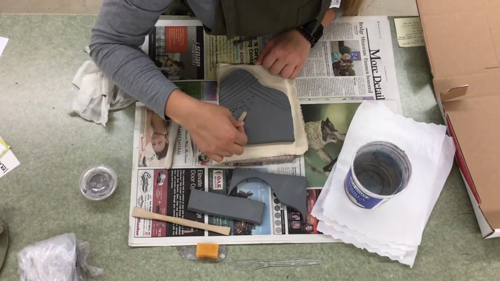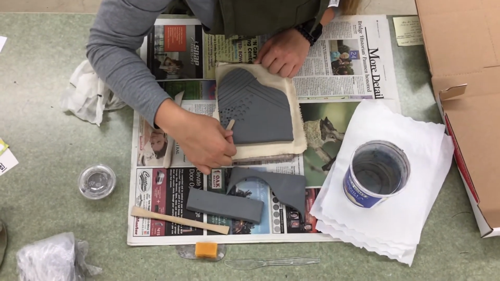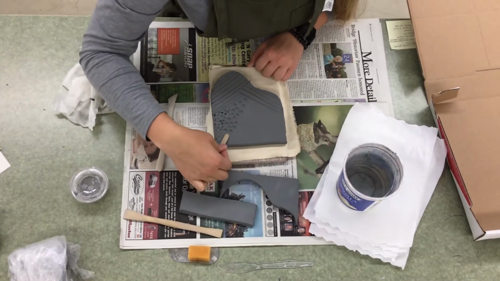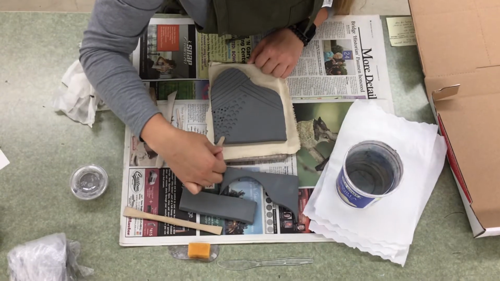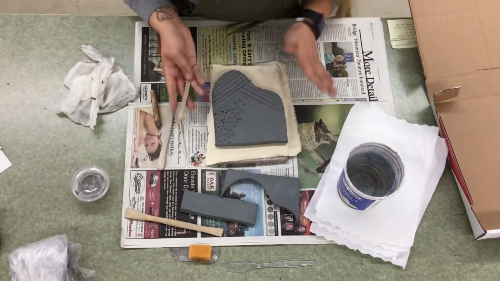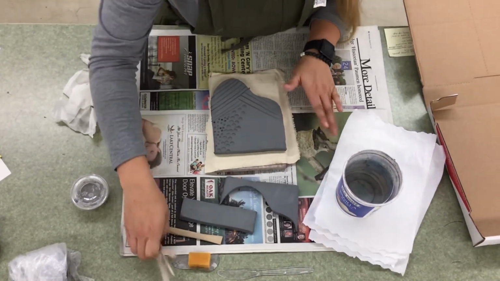Use the tools that you have in your box. If you look at the tools, sometimes you can use them in ways that you don't even expect. So try to experiment a little bit and be creative. That's our goal here. All right, I think that's enough. I'm just gonna leave this corner blank.